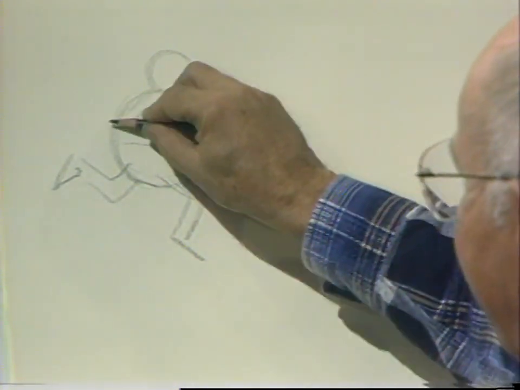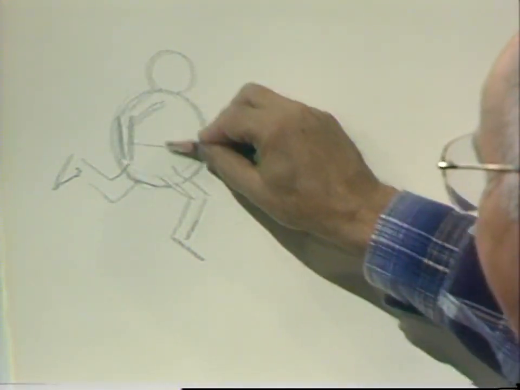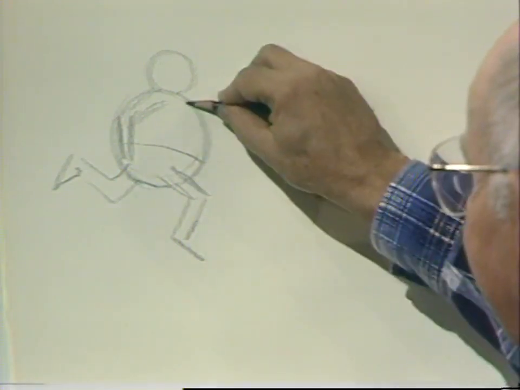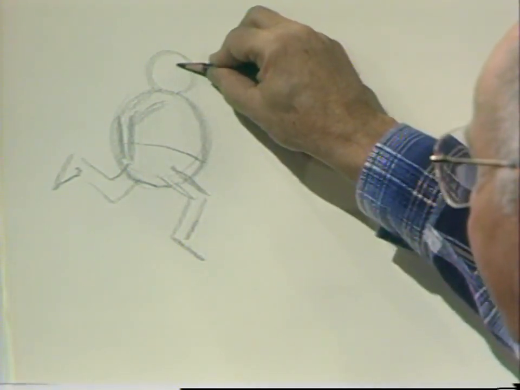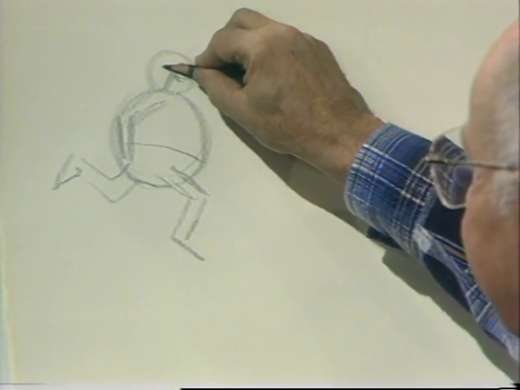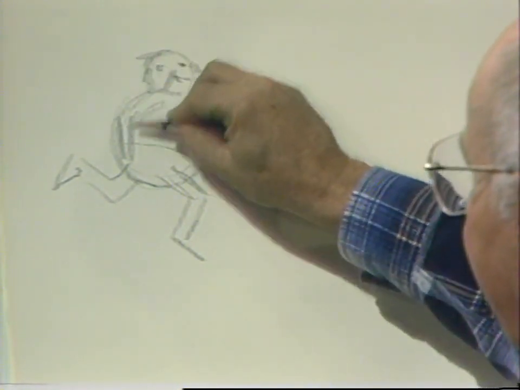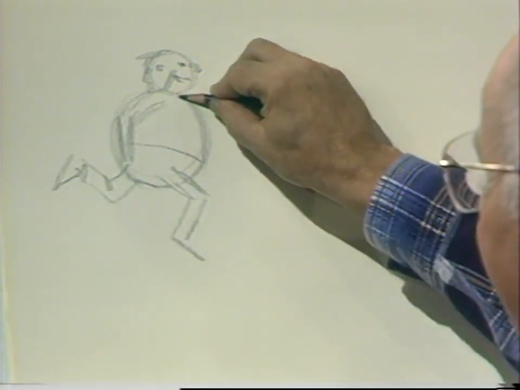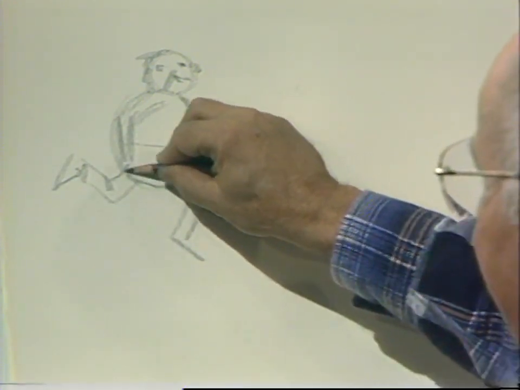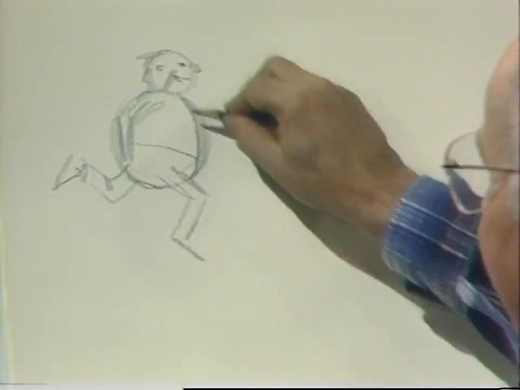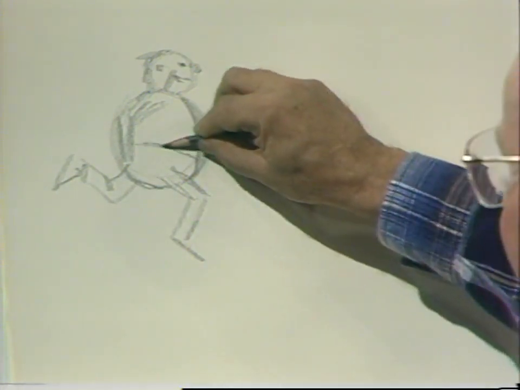So, as you remember, this arm's back, this leg's up. So you can use the oval for the male or the female.